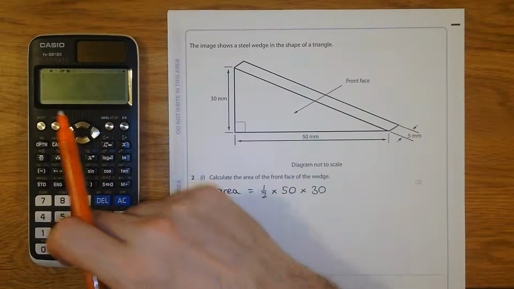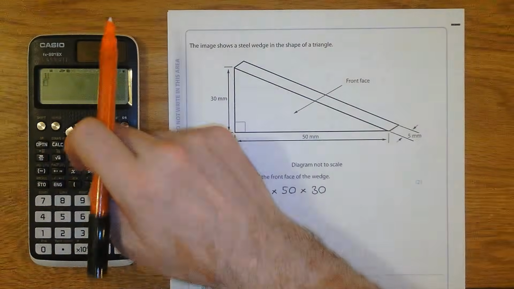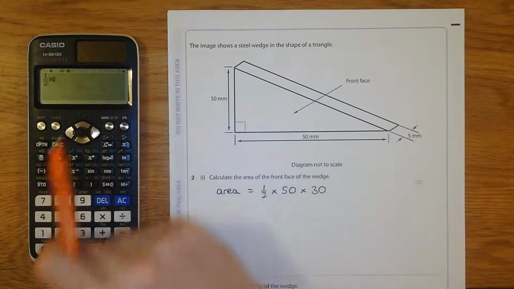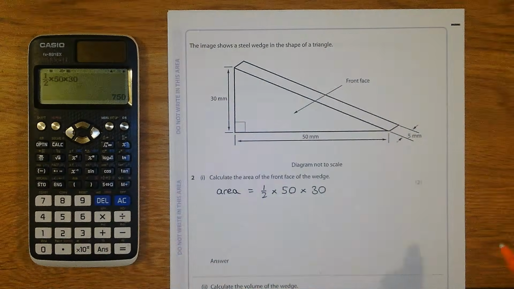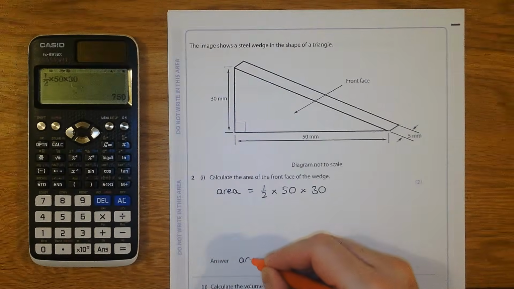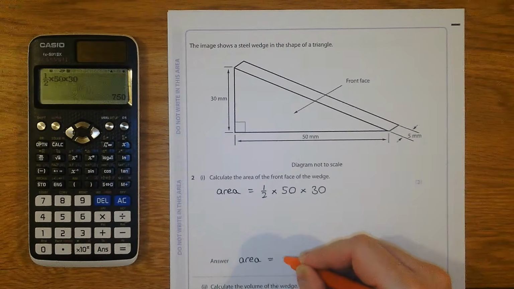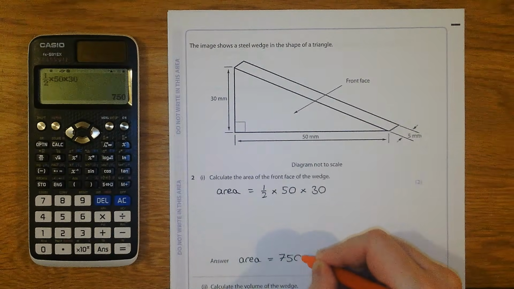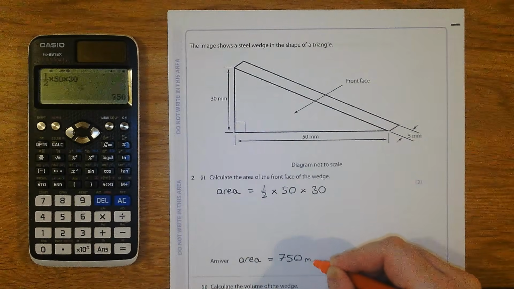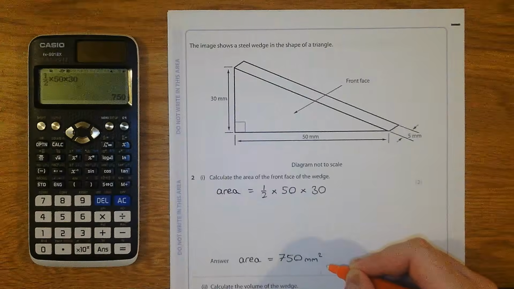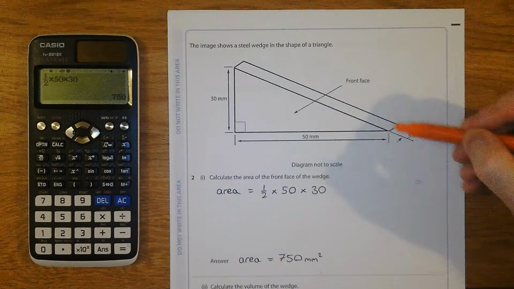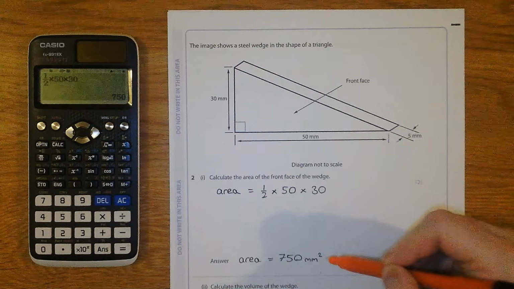Putting this into the calculator gives me an area of 750 millimeters squared. I've not rounded because I don't need to. The units are according to the question, but squared because it's area.